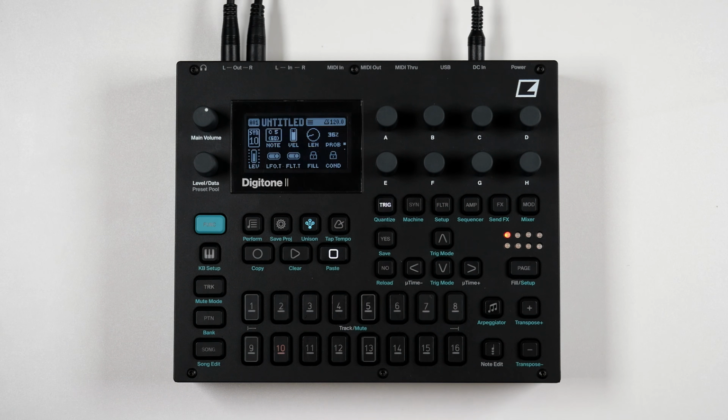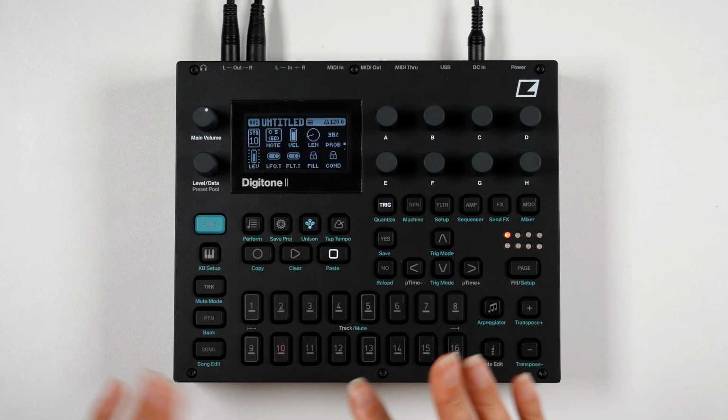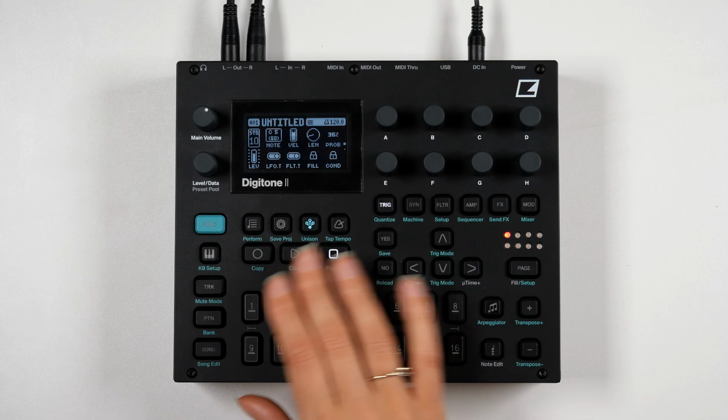Okay, and then if that's not enough, because that's actually really cool, you can also still play the keyboard on top of the sequence. So you could get the sequence going, and then you could mash around on the keys and add some extra gestures and sounds into the mix.